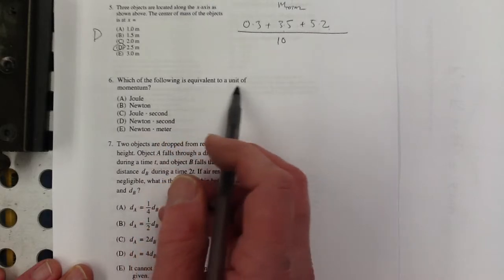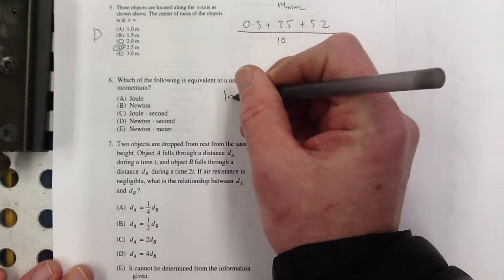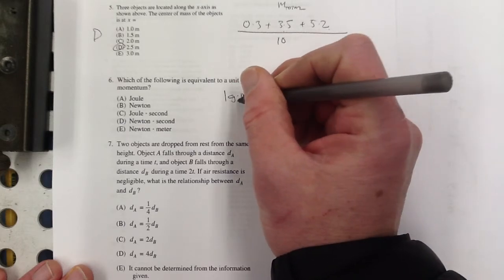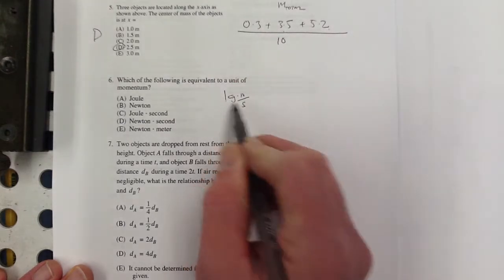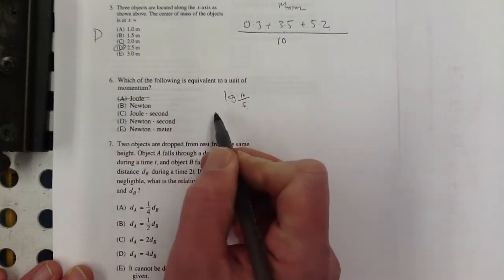Which of the following is equivalent to a unit of momentum? Well, momentum is kilograms times meters per second, right? Mass times velocity. So is a joule the same as that? No. Is a newton the same as that? No.